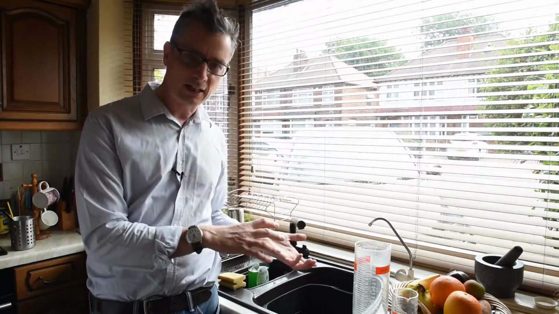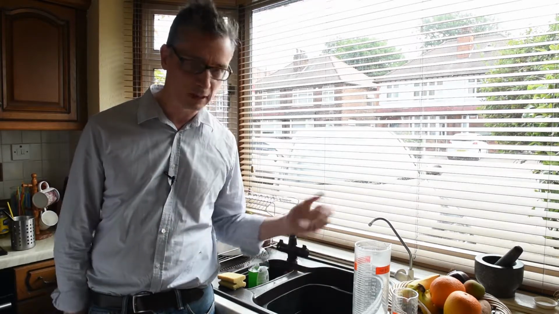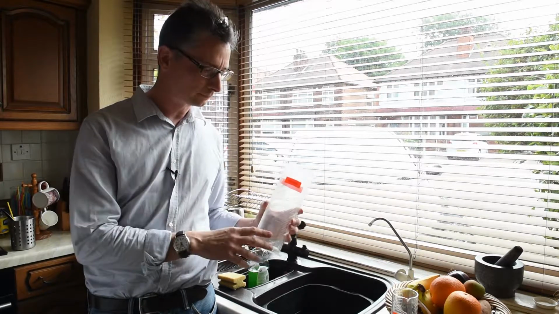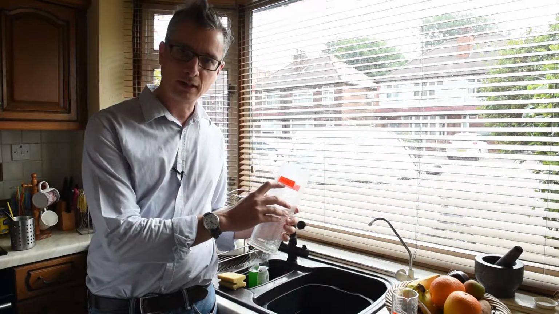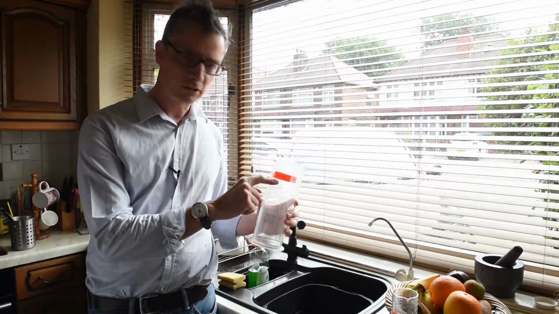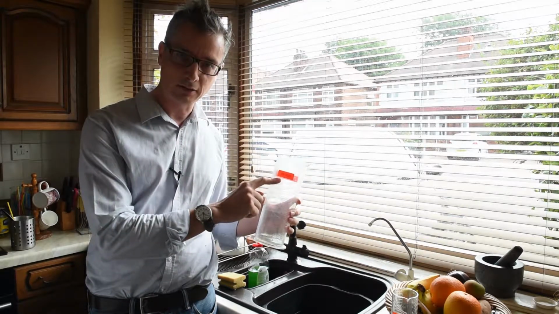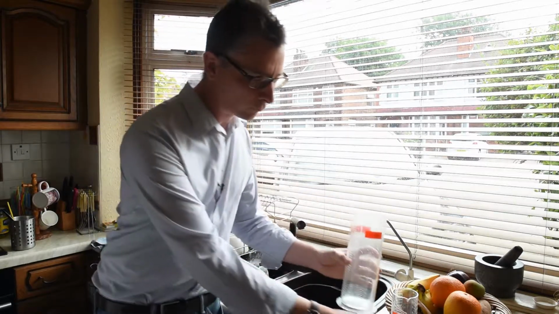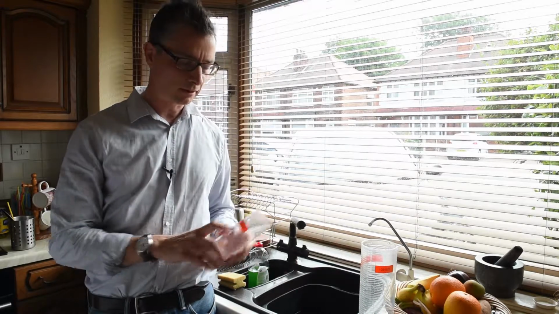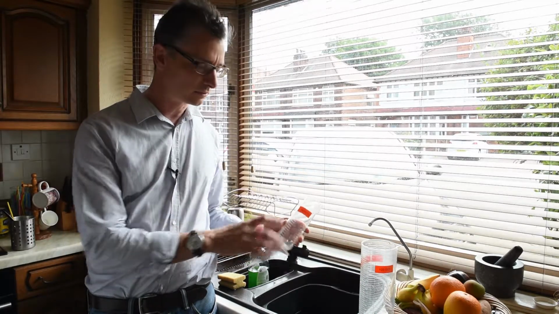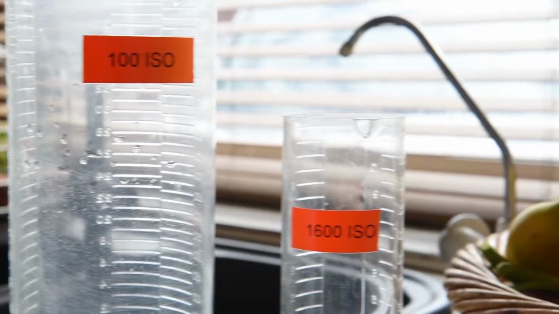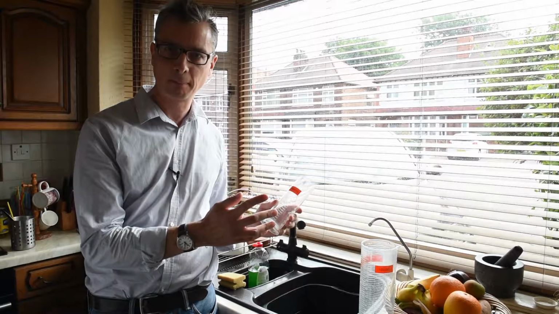But if you wanted to fit it into this little analogy that I've just shown you, you could think of it like this. The measuring cylinder that I was using is quite a large one. So let's call that 100 ISO. It needs quite a lot of water, quite a lot of light, to come into that measuring cylinder before it's full. If we set a higher ISO on the camera, it's like using a smaller measuring cylinder. So this one here, 1600 ISO, would mean you need a lot less light before you get a correctly exposed photograph.